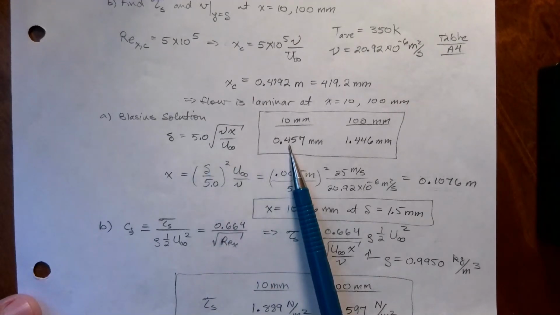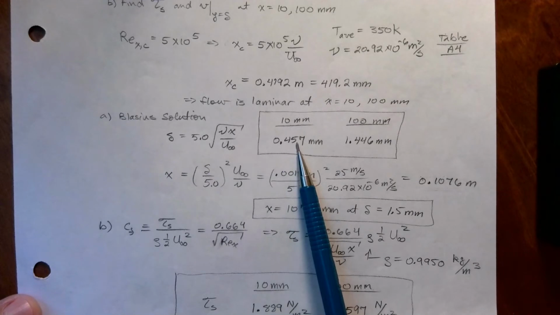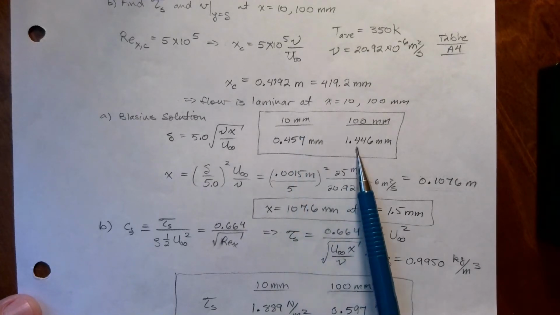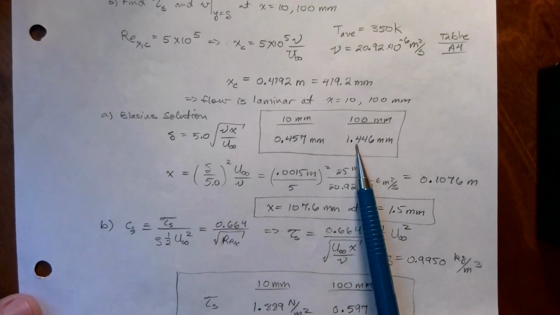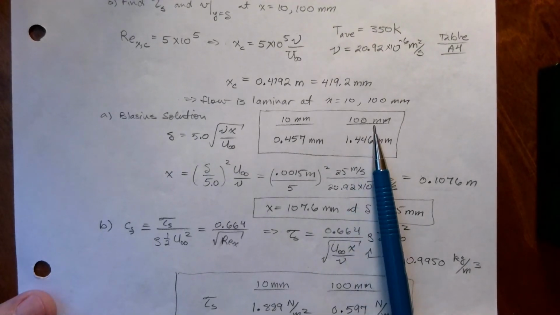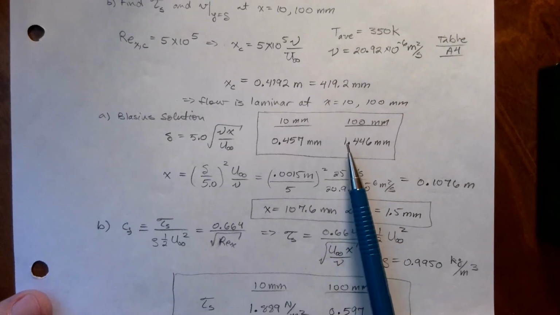So we get about 0.46 at 10 millimeters. So what is that? 1/20th of the distance from the leading edge of the plate, and here we have almost 1.5, so 1.45 at 100 millimeters. So still less than 2 millimeters at 100 millimeters from the leading edge of the plate. So the boundary layer is not growing very fast in this case.